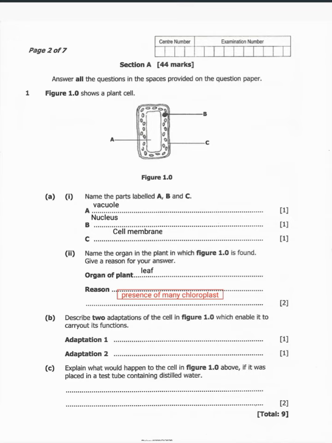Okay, we move from there, we come to B. We're saying describe two adaptations of the cell in figure 1.1 which enable it to carry out its function. When we're talking about adaptations, we're simply talking about mechanisms that allow it to perform its function diligently.